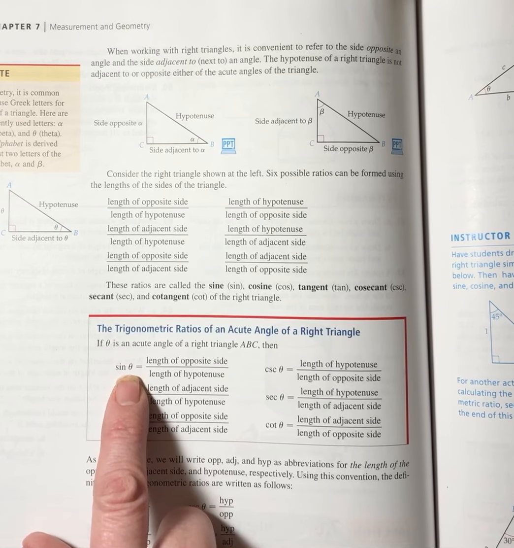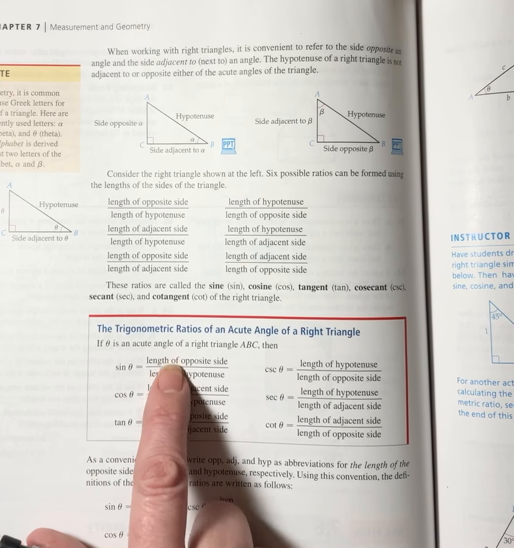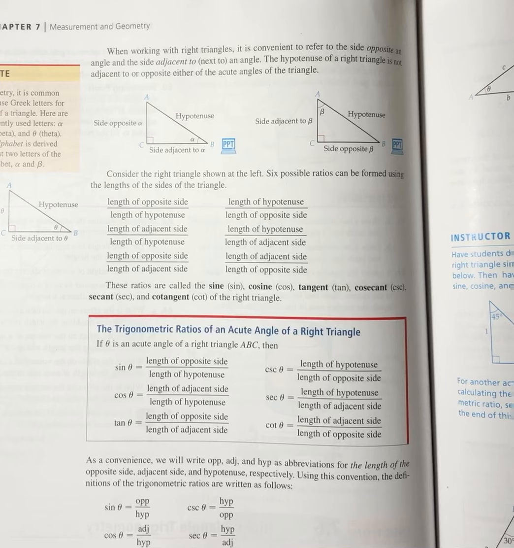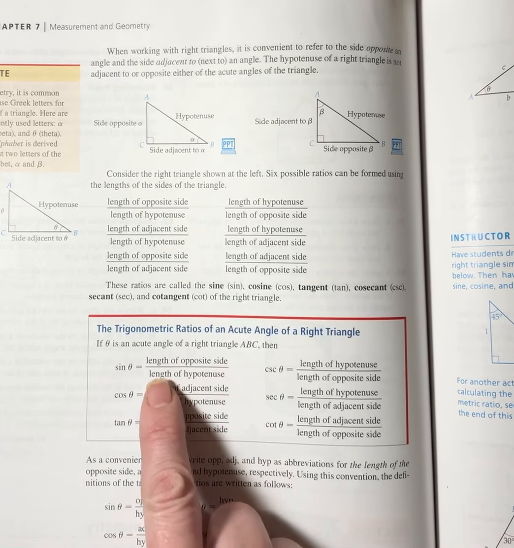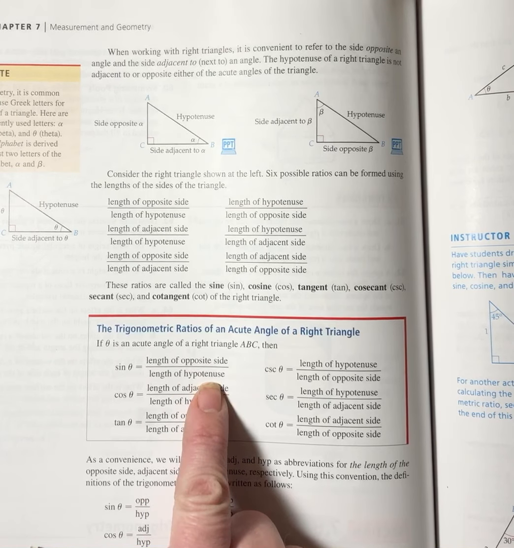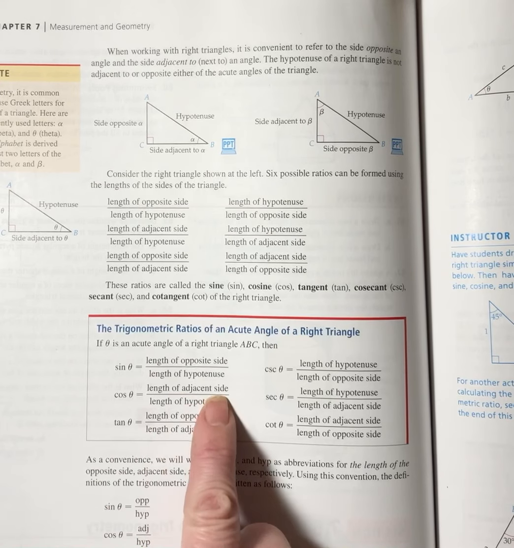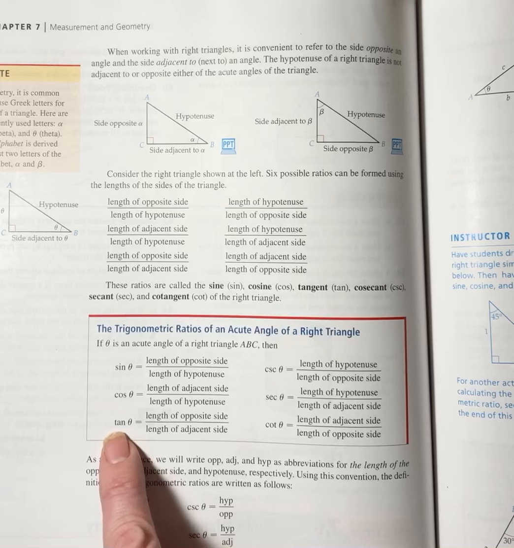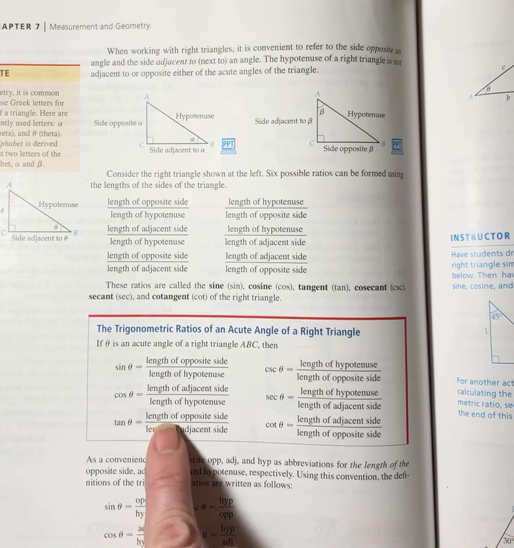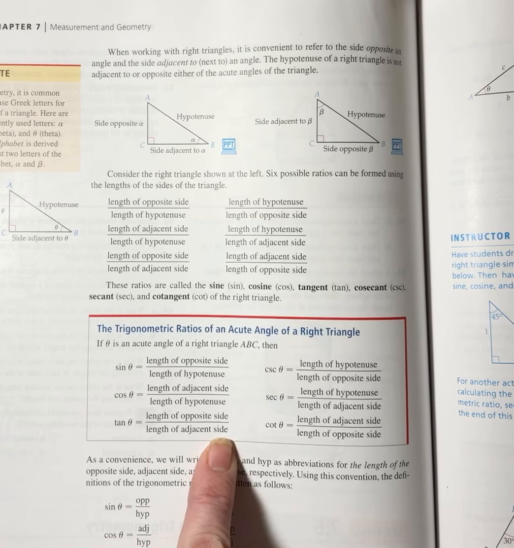It doesn't matter if you had a 30-degree angle in an itty-bitty triangle or a 30-degree angle in a humongous triangle. The ratio of these sides is going to be the same. So the ratio for sine is the length of the opposite side over the length of the hypotenuse. The ratio for cosine is the length of the adjacent side over the length of the hypotenuse. And then the ratio for tangent is the length of the opposite side over the length of the adjacent side.